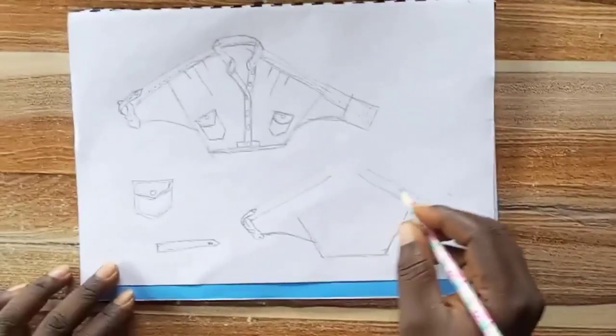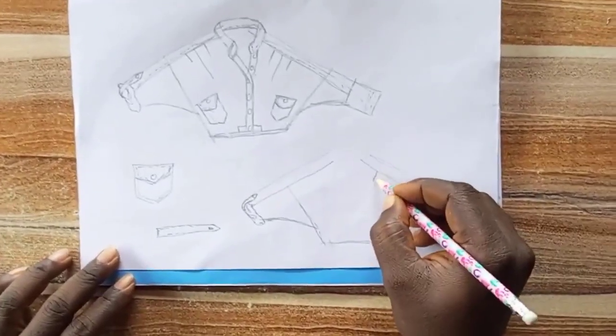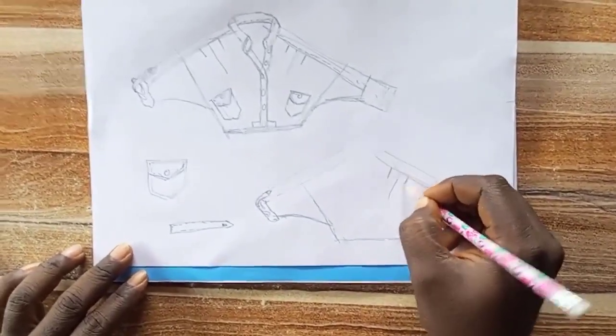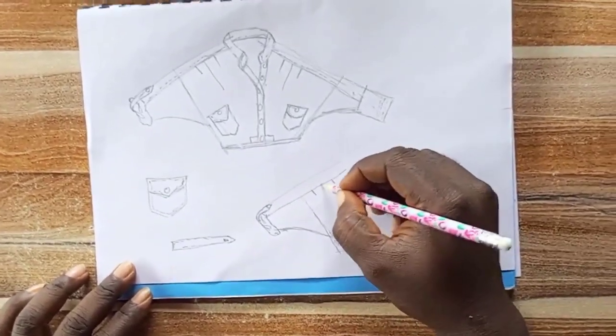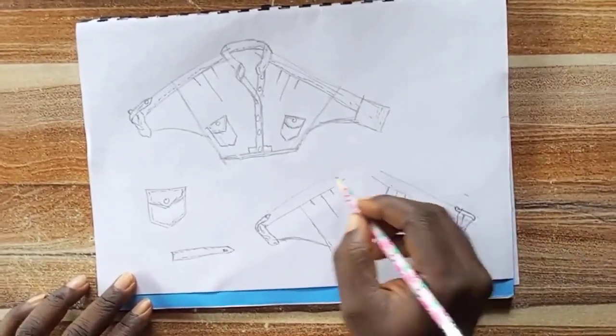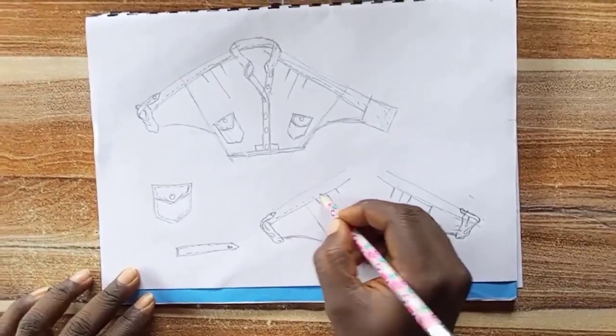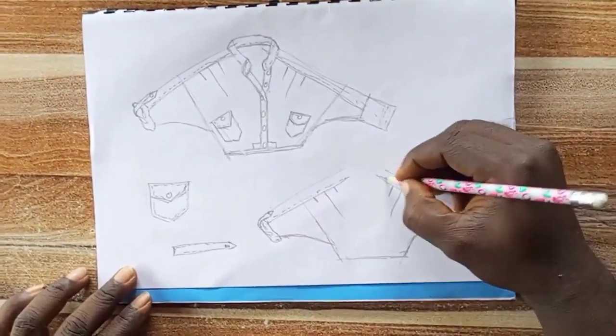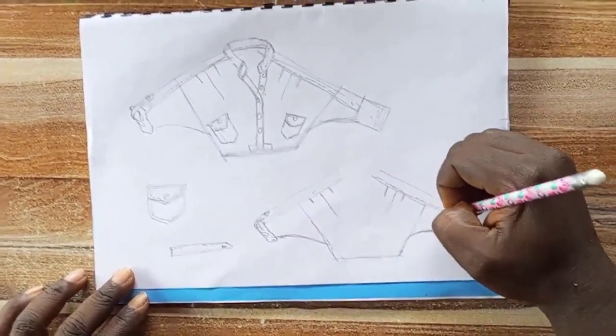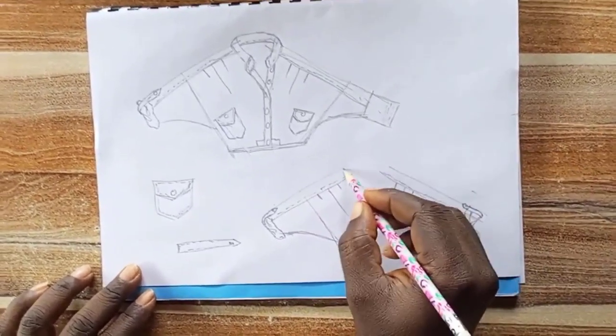Where we are, let's give some back pleats. I think yes, it's necessary. Then some stitching, some stitching effect.